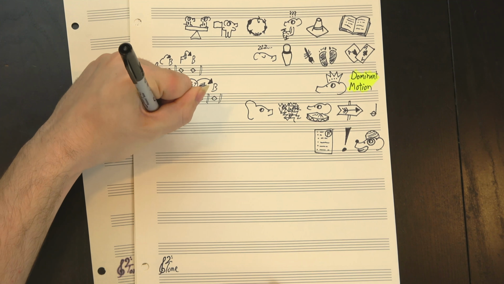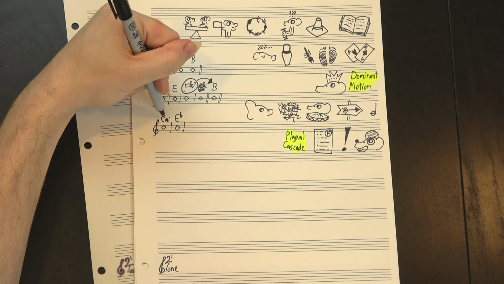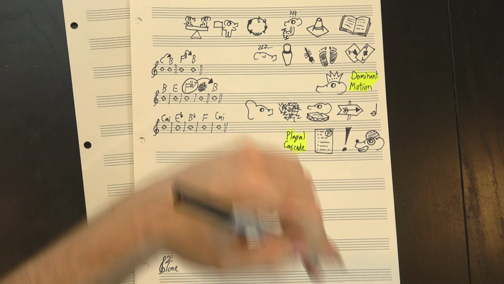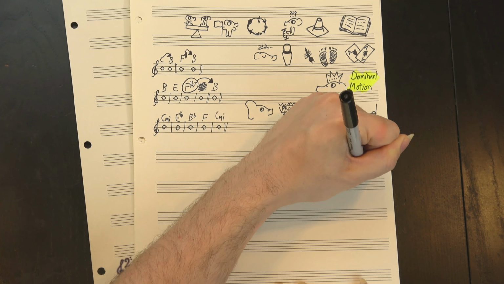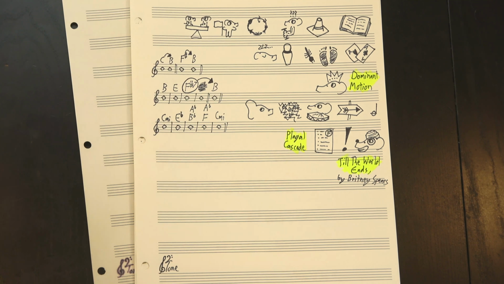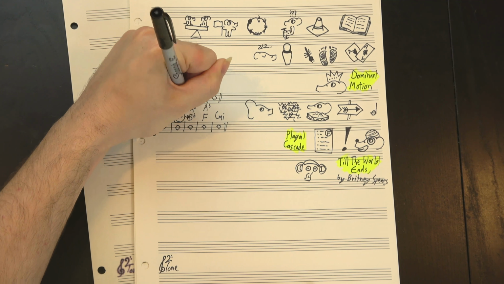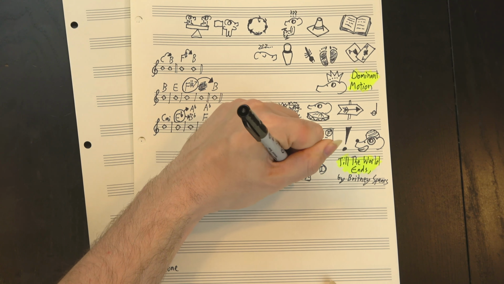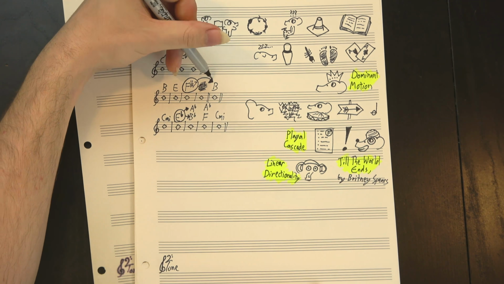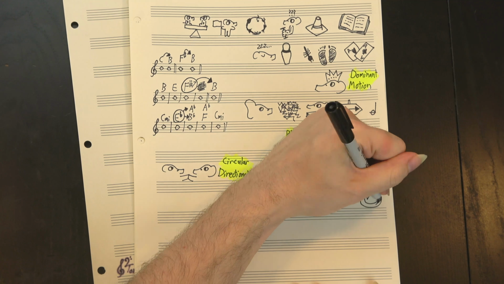Whereas if I play you this, that's the beginning of a loop called the plagal cascade, but it's also the start of the loop from Britney Spears' Till the World Ends. Until you hear the whole thing, there's nothing about this chord that tells you which one's coming next. In effect, resolutions rely on linear directionality, where this leads to this, whereas setups use circular directionality, where the two chords work in tandem to mark out a path through the loop.